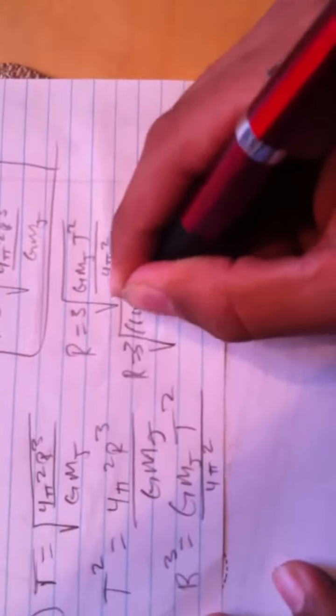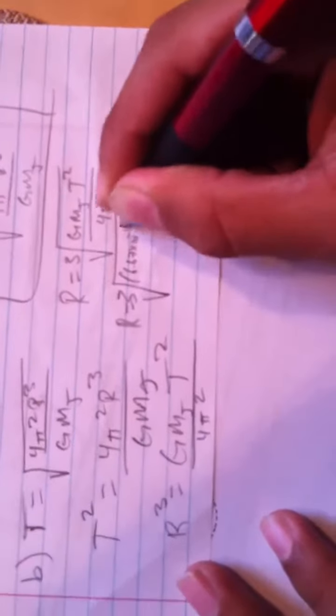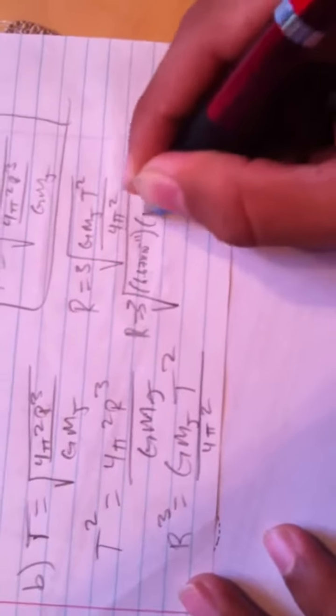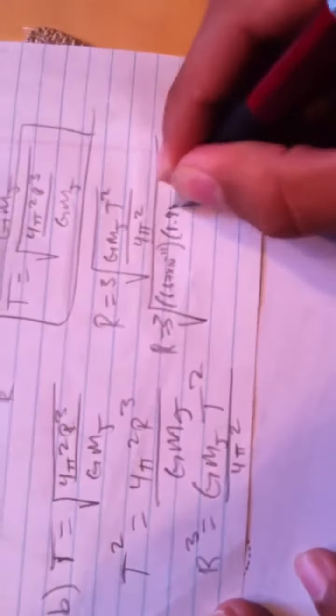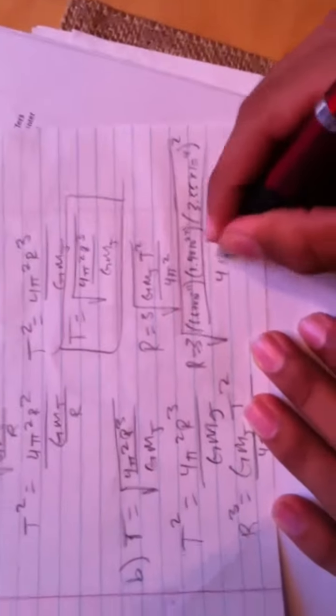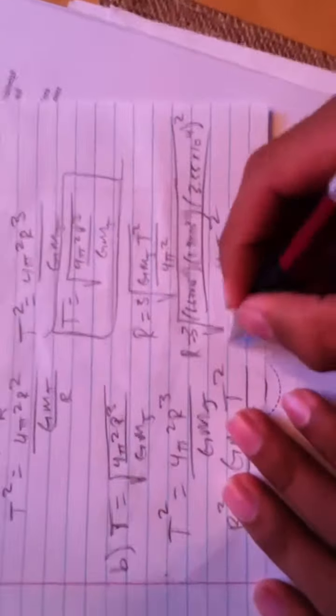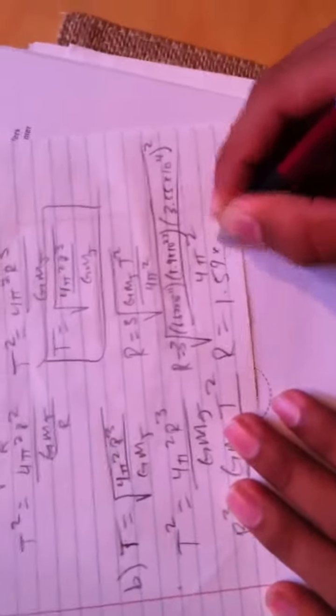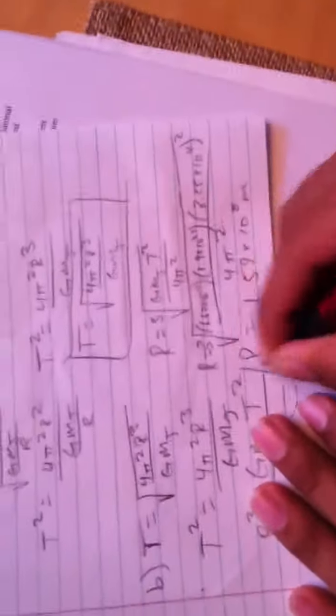The numerical value for G is 6.67 times 10 to the negative 11. Then the mass of Jupiter they give you, which is 1.9 times 10 to the 27. Then T they also give you, which is 3.55 times 10 to the 4th, squared. That's over 4 pi squared. So you put that in your calculator, you plug and chug, you get r equals 1.59 times 10 to the 8th meters.